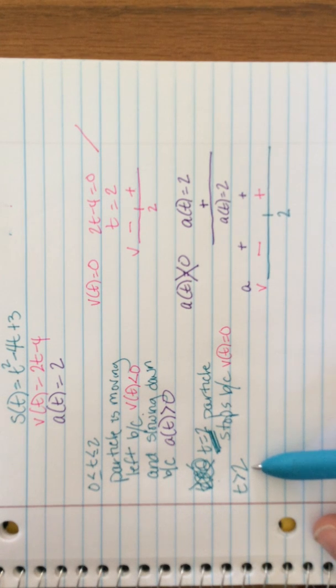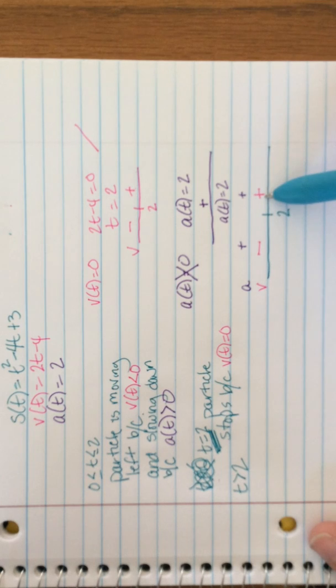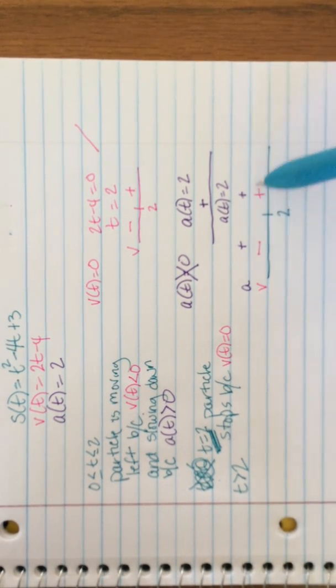But now let's talk about for t greater than 2. For the times that are greater than 2, the particle is moving to the right because velocity is positive, and it's speeding up because acceleration is also positive.